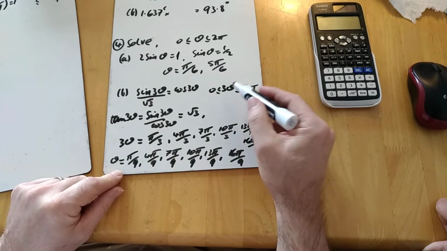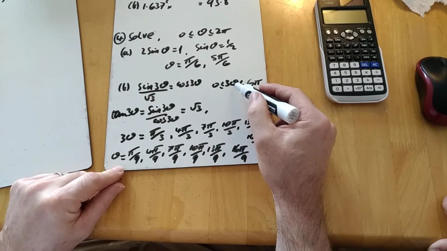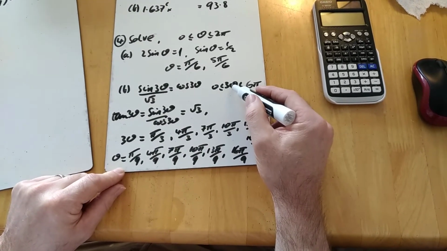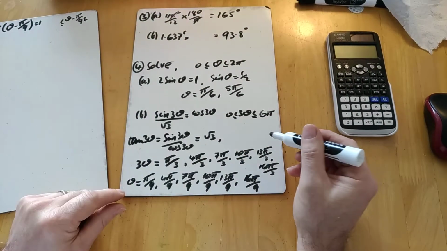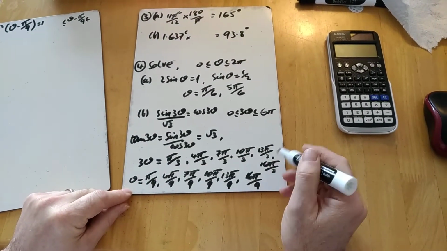Okay, so because of the different range for theta, it's 3 theta instead. It's squished it by a factor of 3, so I get 3 times as many solutions.